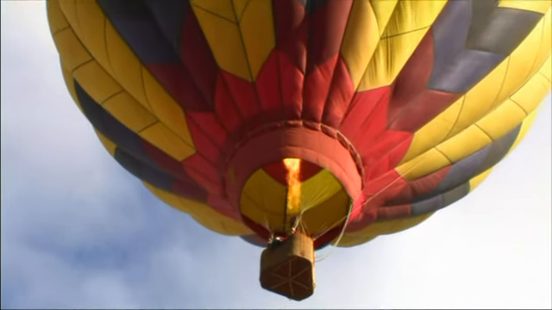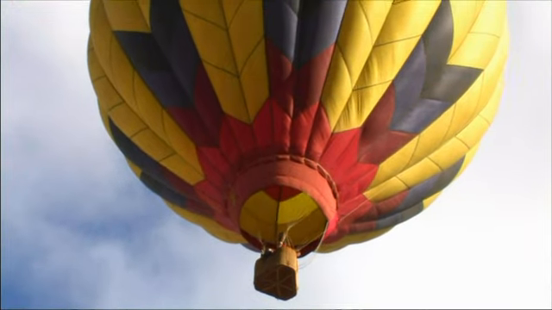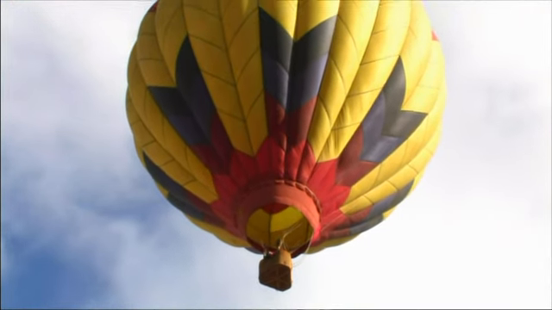Today at the Balloon Festival, many colorful balloons were launched, and everyone in attendance had a great time.